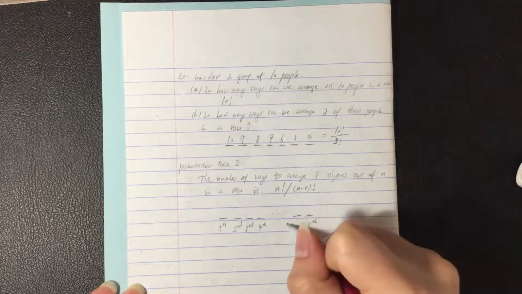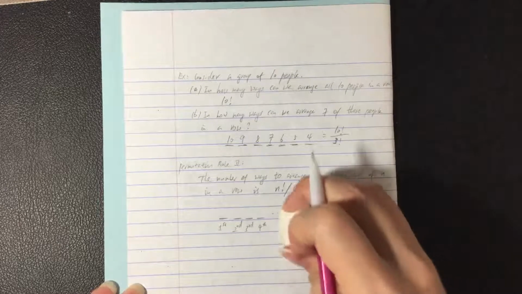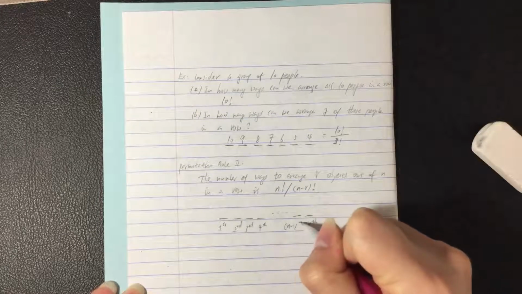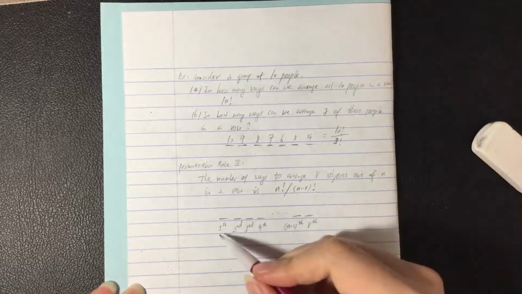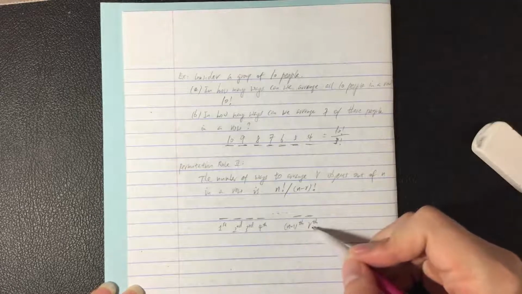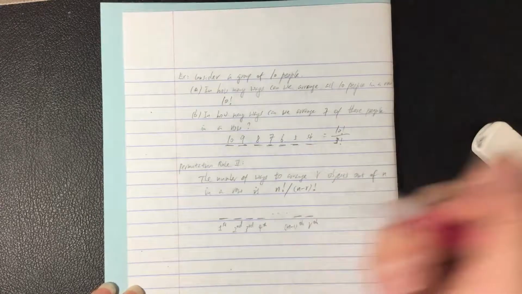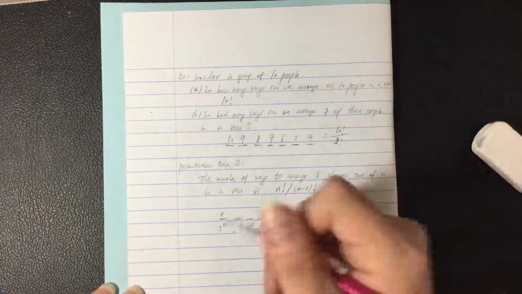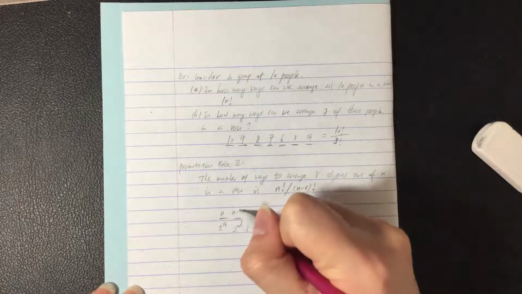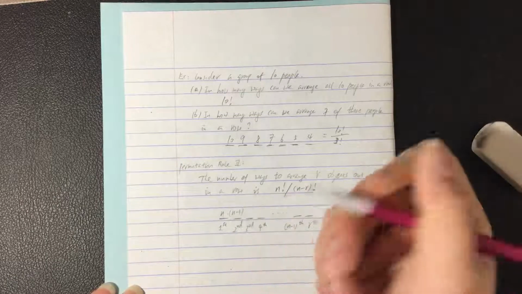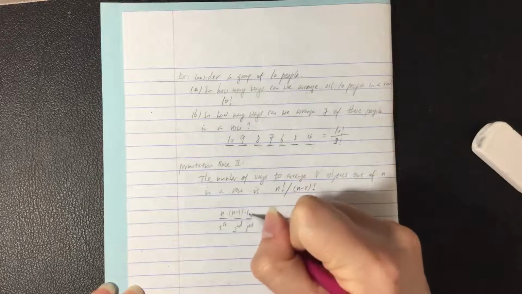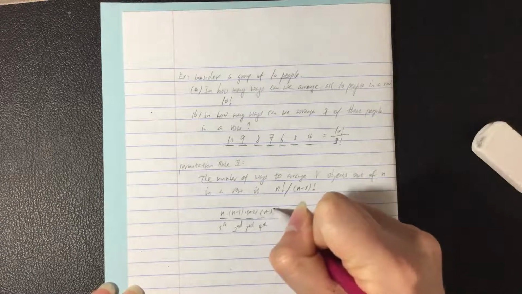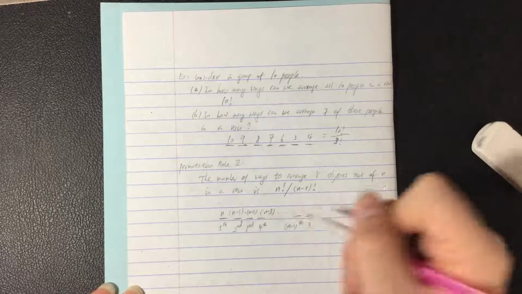The one before the last one is r minus 1. For the first object, there are n choices. For the second, it cannot be the same one, so n minus 1 choices. For the third object we have n minus 2 choices. Next one, n minus 3 choices.